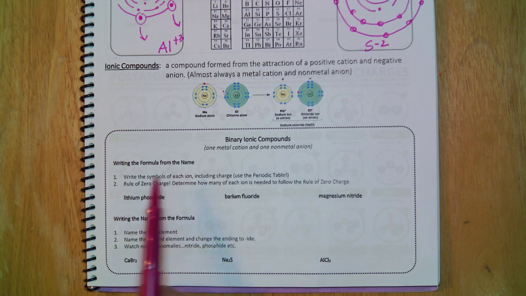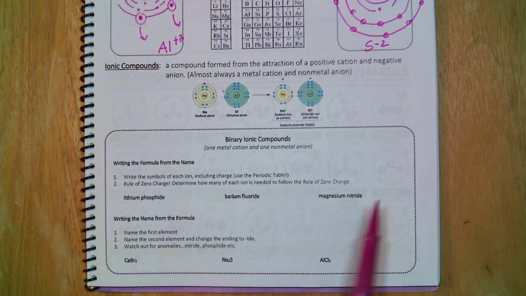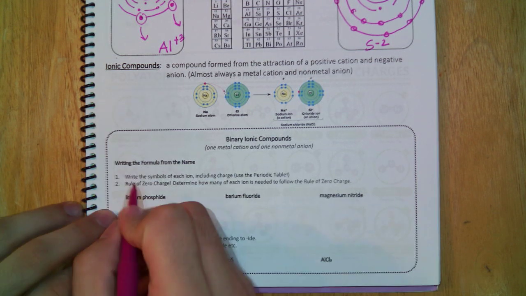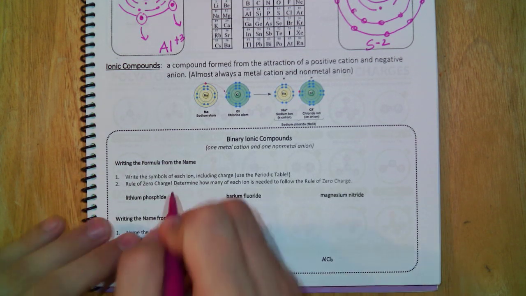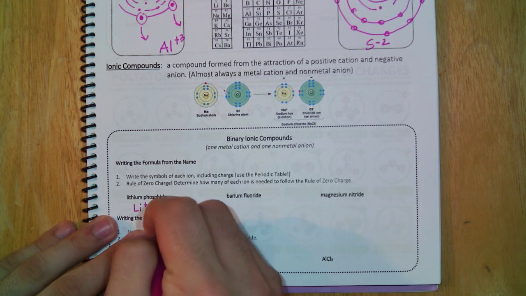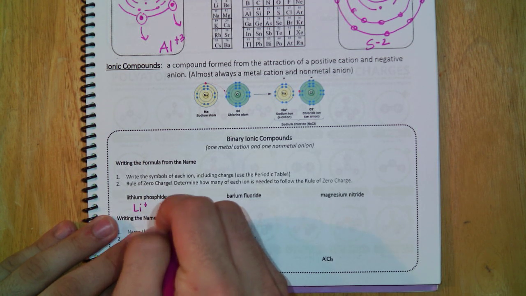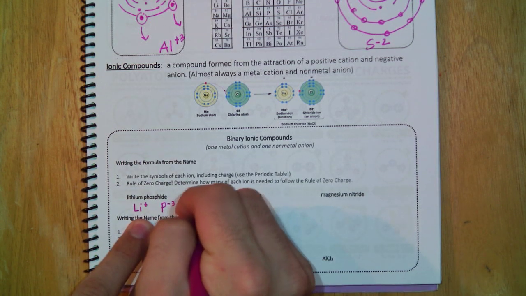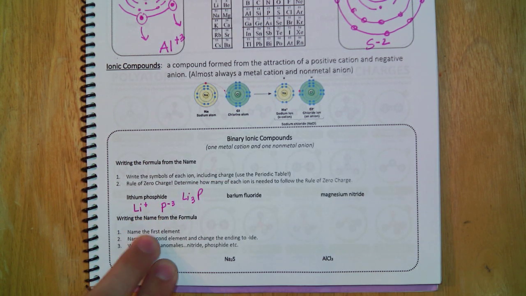To write the formula from the name, we should write the symbols of each ion, including the charge. We have to use the periodic table for that. And then follow the rule of zero charge. Figure out how many ions you need to balance the overall net charge to 0. So for lithium phosphide, I'll do my scratch work here. Lithium is +1. Phosphide comes from phosphorus, which is -3. To balance a 0 charge, you need 3 lithiums for every 1 phosphorus.